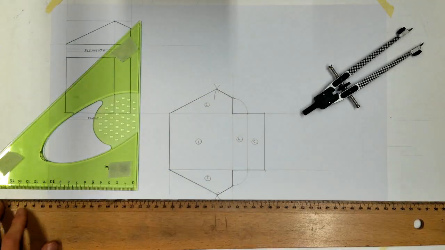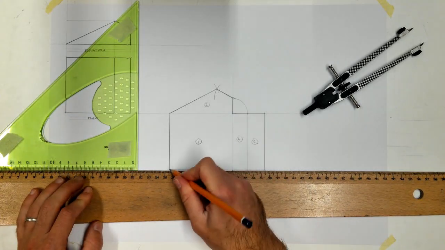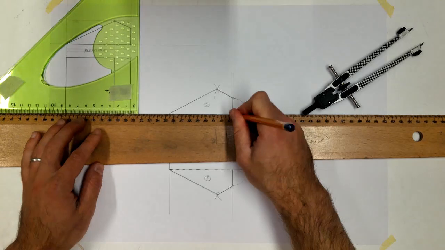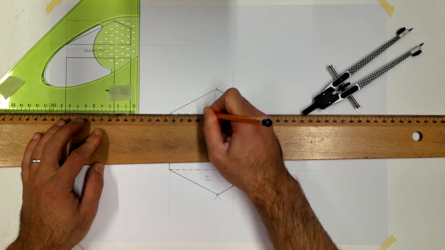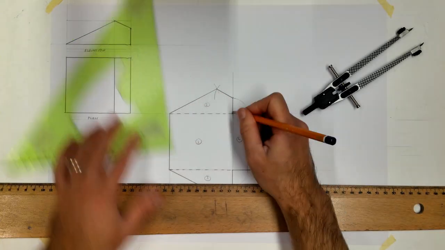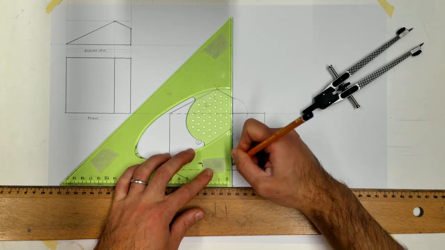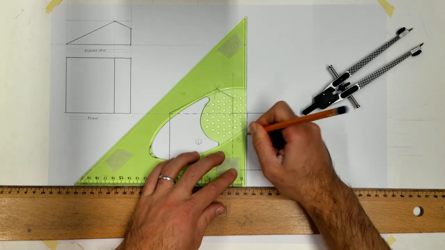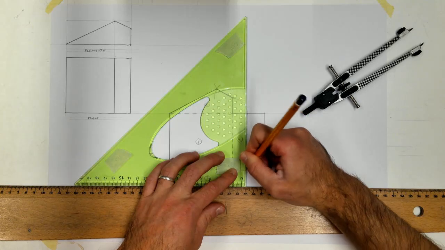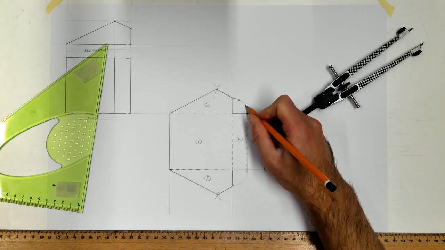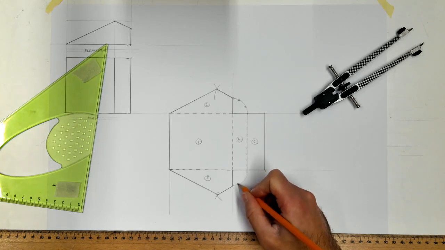So that's our outline, and to show that it folds up, we draw in our dashed lines to represent our fold lines where the object is going to be bent and folded up into shape. I can draw the arrowheads here to show that those distances I took are the exact same.